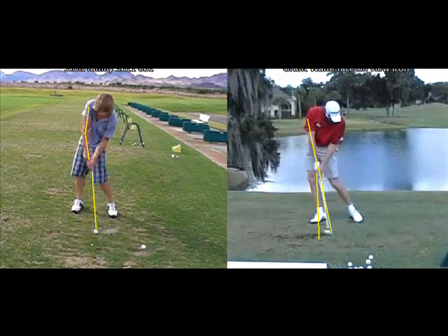If I drew a line straight up from Grant's, let me clear that other stuff here real quick. If I drew a line straight up from Grant's front foot and then one straight up from your front foot, you can see how Grant is leaning past that line. This green line passes right through his belt buckle.